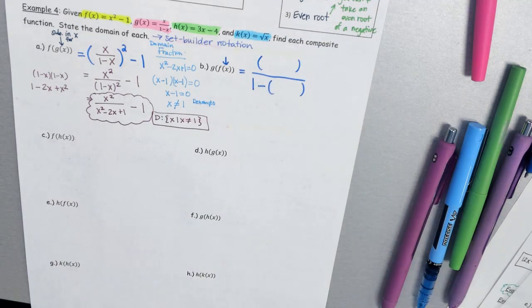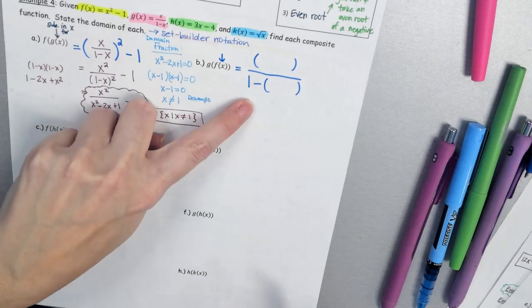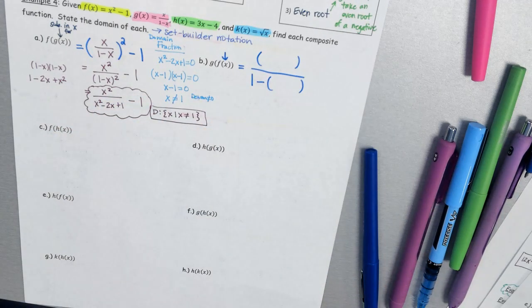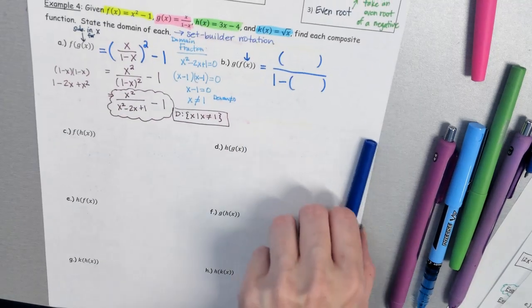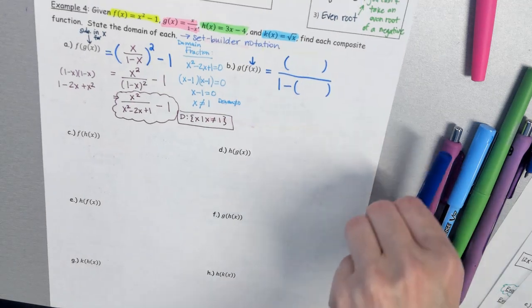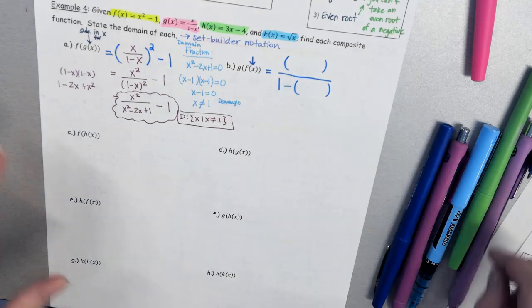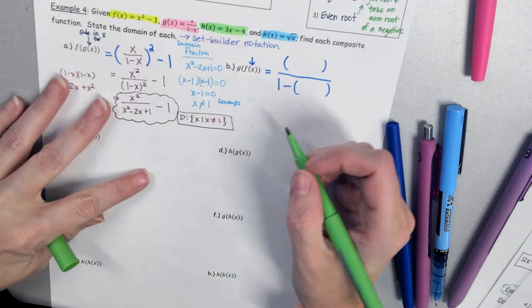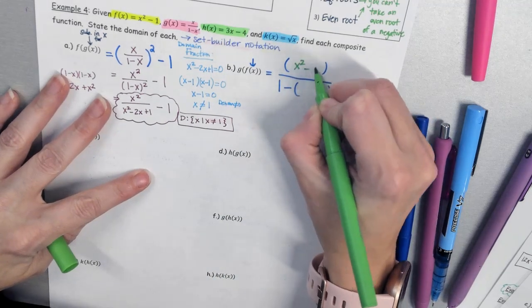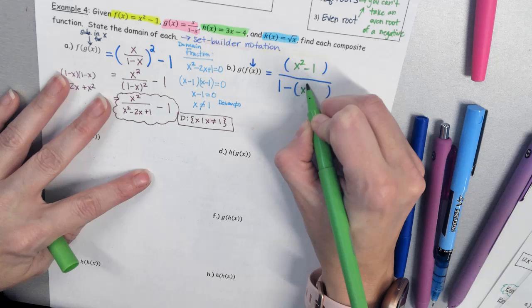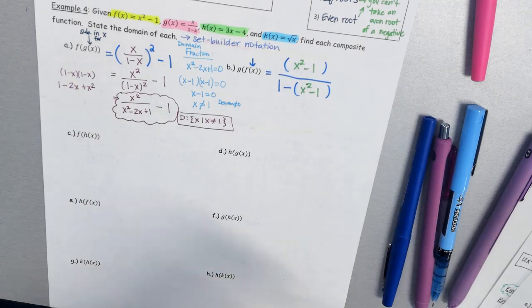The reason we're putting the parentheses in is because that's where you're going to substitute in your f of x. Then we're going to plug in x squared minus 1, and then you can distribute. So go ahead and simplify the denominator.